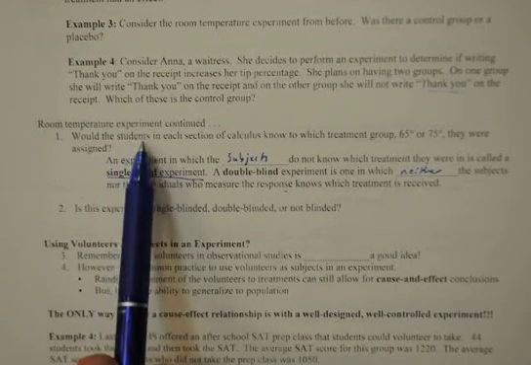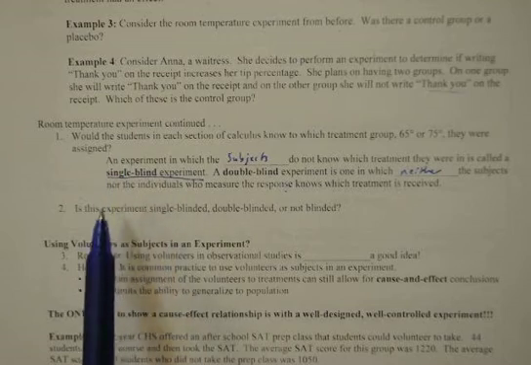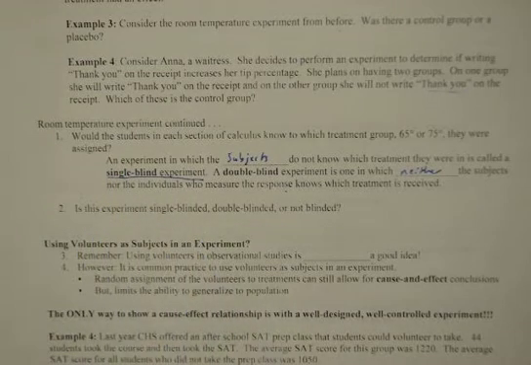Is this experiment single-blinded, double-blinded, or not blinded? The room temperature experiment. Do the subjects of the experiment know which temperature they're getting? And we would say, probably not. I don't know.